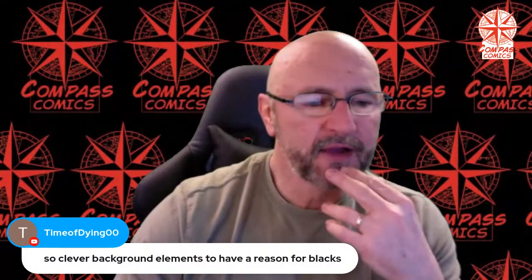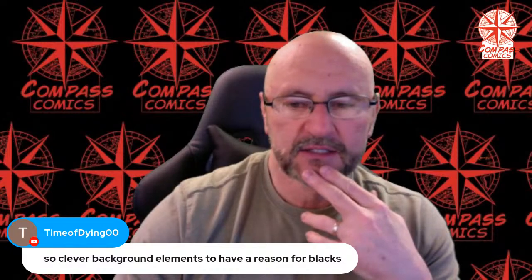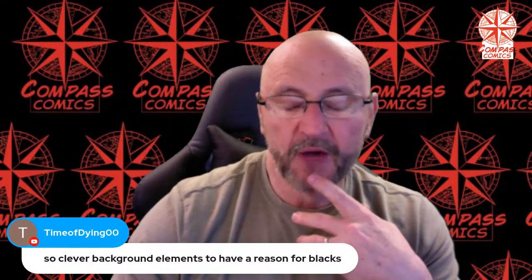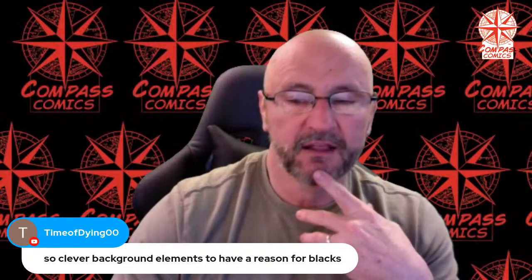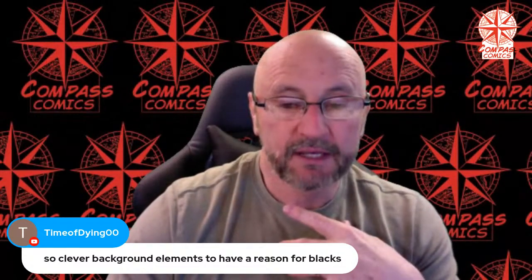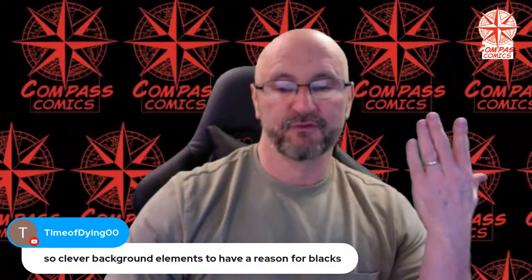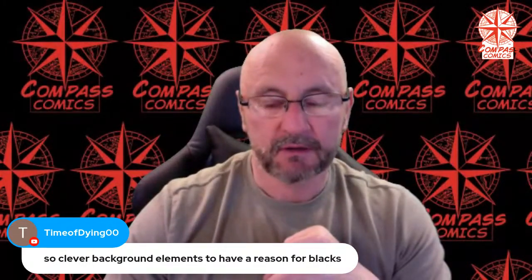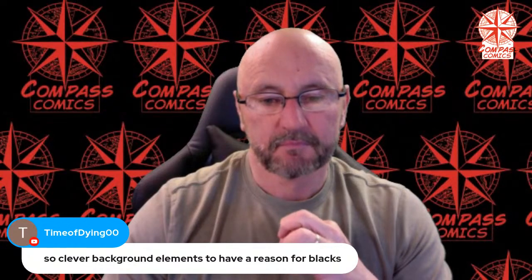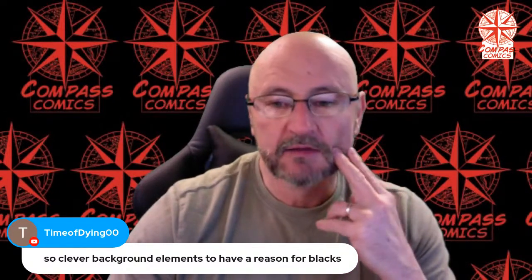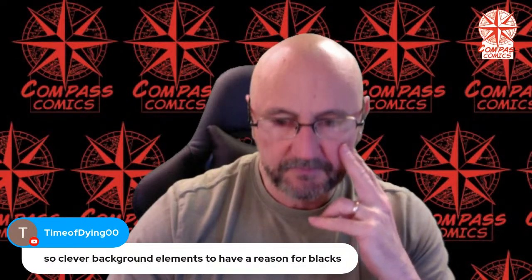So clever background elements to have a reason for blacks? Well, not necessarily. I'll put them in as a design element. A shadow being cast by something off panel in the foreground. A geometric shape. Just to add some life into a panel. You can use all those techniques.